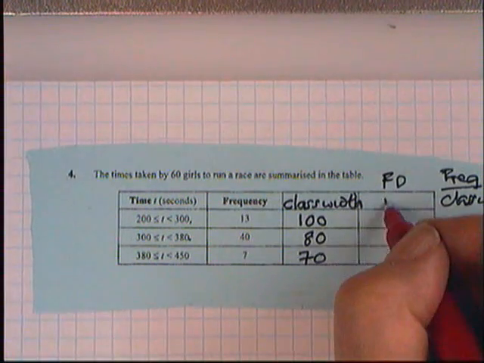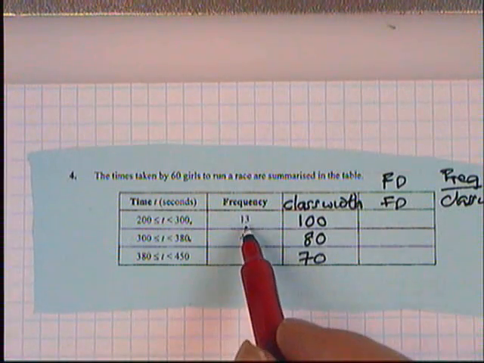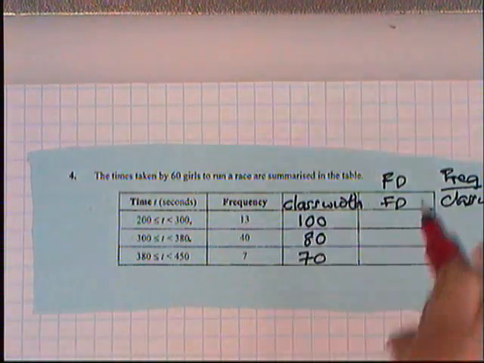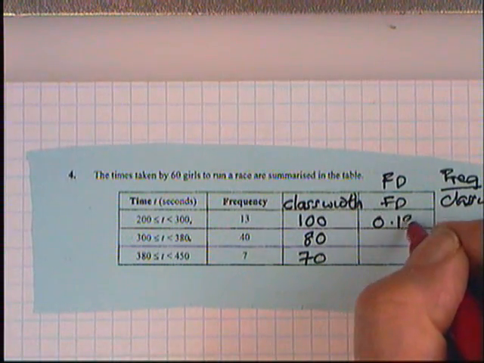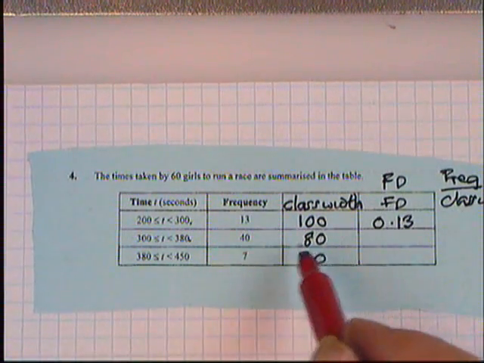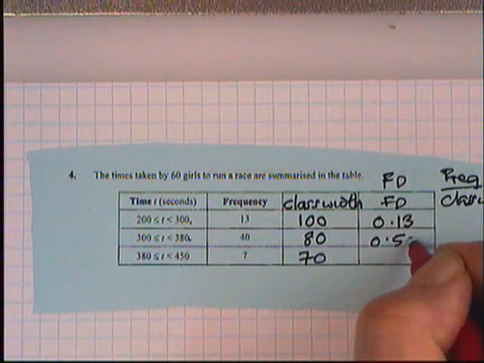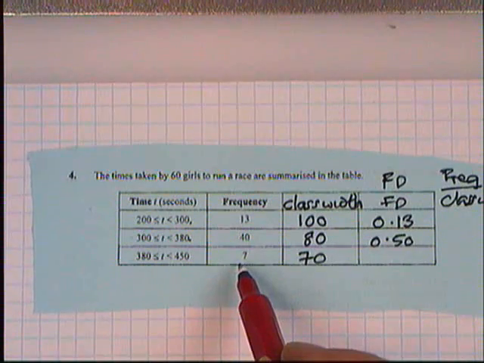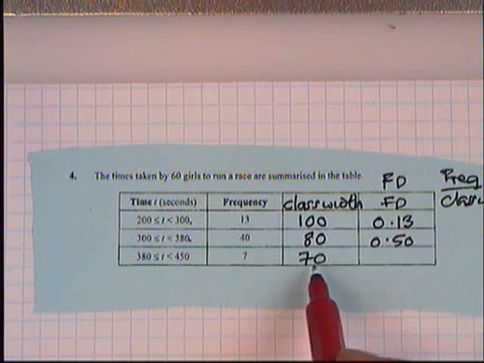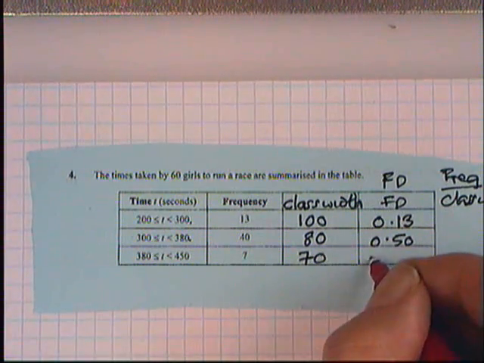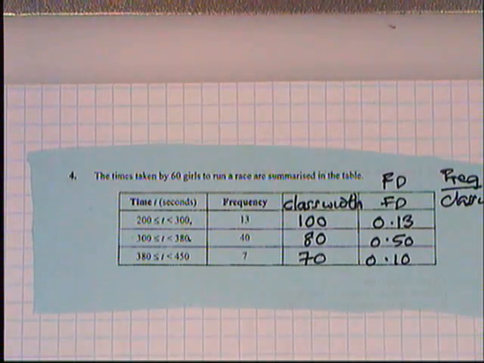So in this column, frequency density, 13 divided by 100 is 0.13. In this column, 40 divided by 80 is 0.5. In this one, 7 divided by 70 is 0.1.